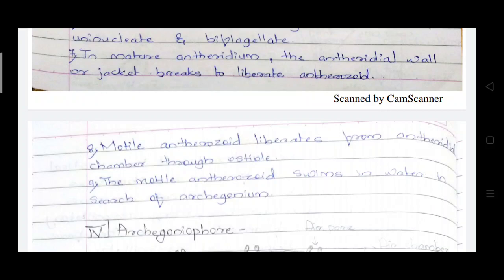That is the male part of the Marchantia plant. In the next video we will discuss the Archegoniophore.